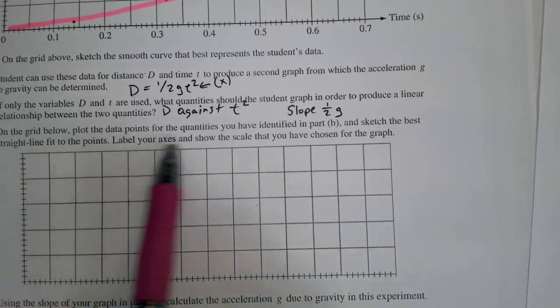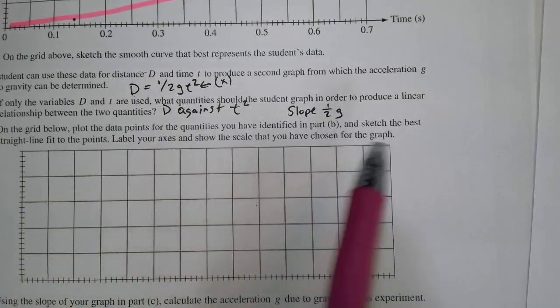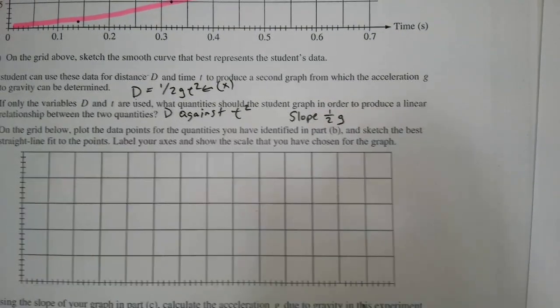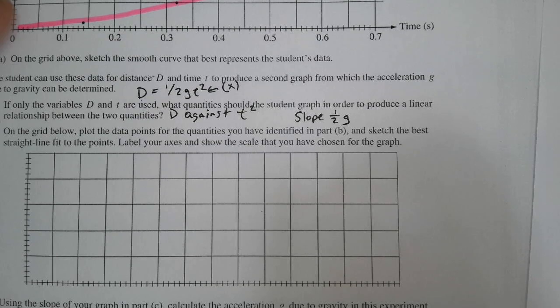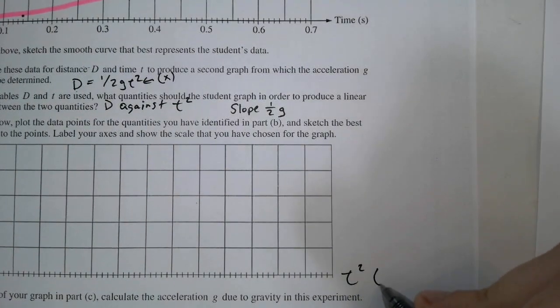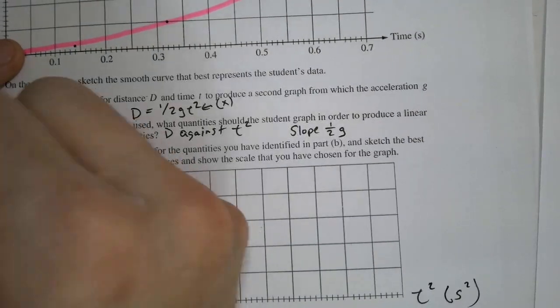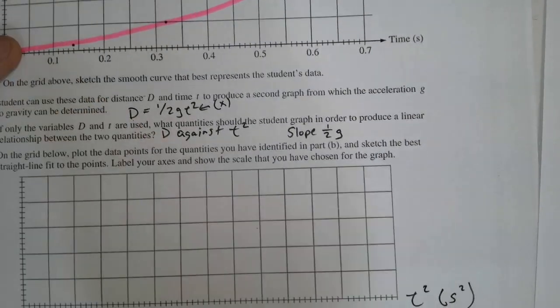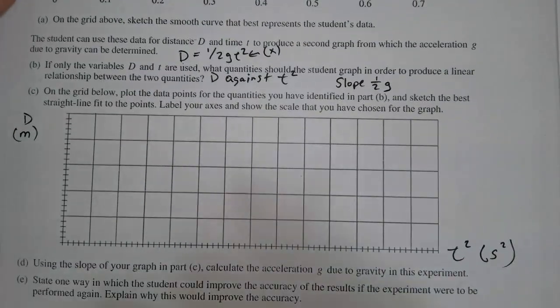On the grid, plot the data points and quantities, sketch the line of best fit, label the axes as appropriate. So we have t squared, which would be seconds squared, and then we have d, which is in meters. Okay, got them both.